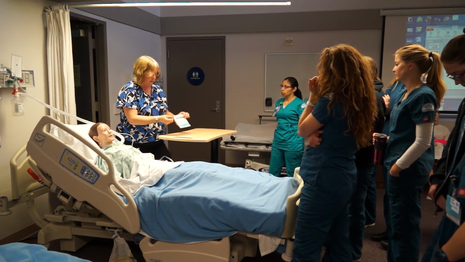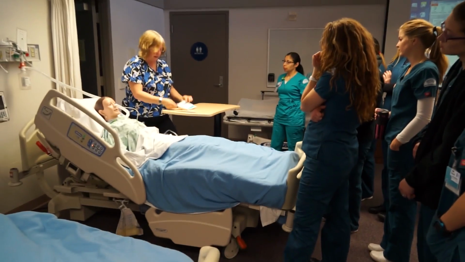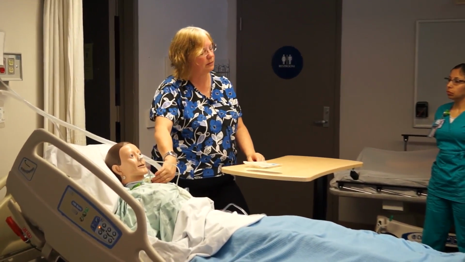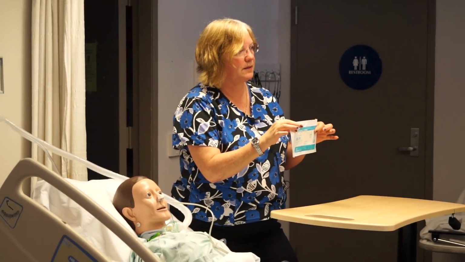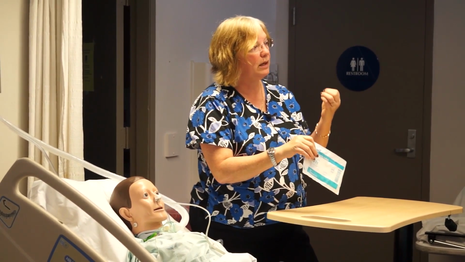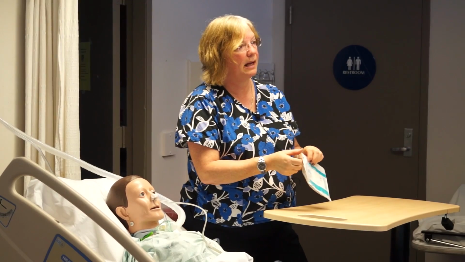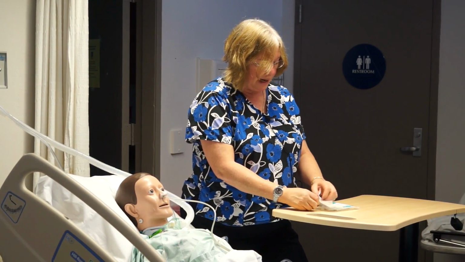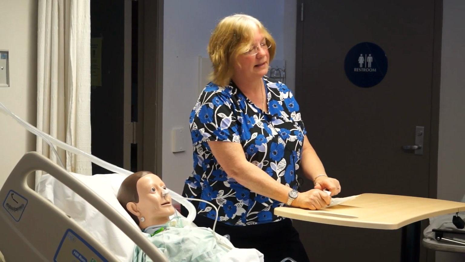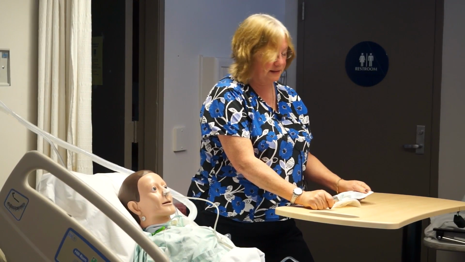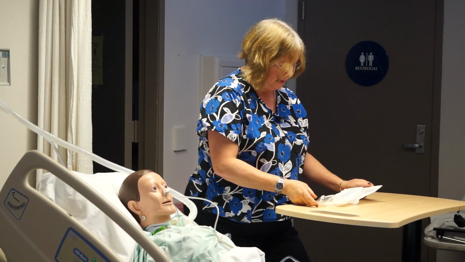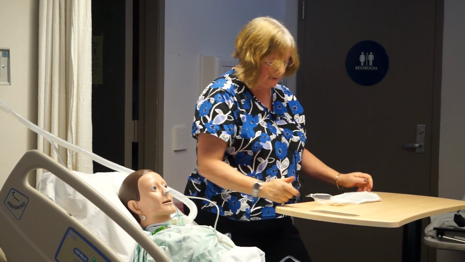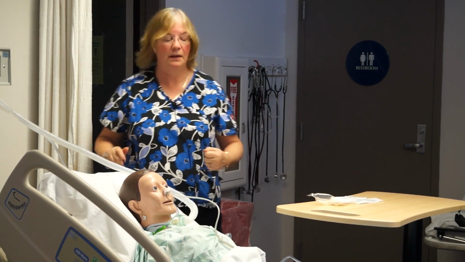So I've got a number 10 trach here and a number 10 suction catheter. If I have a really small trach, I want a smaller suction catheter. I don't want to completely occlude the inside diameter of my trach. I have assessed my patient first: I've assessed his breathing, his O2 sats over here, and I've listened to his lungs.